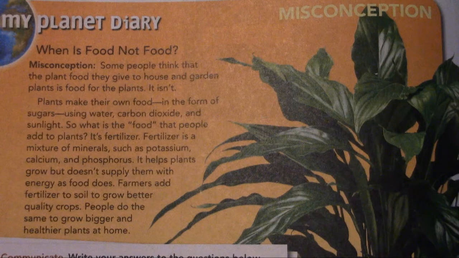Misconception. Some people think that the plant food they give to house and garden plants is food for the plants. It isn't. Plants make their own food in the form of sugars, using water, carbon dioxide, and sunlight. So what is the food that people add to plants? It's fertilizer. Fertilizer is a mixture of minerals such as potassium, calcium, and phosphorus. It helps plants grow but doesn't supply them with energy as food does.